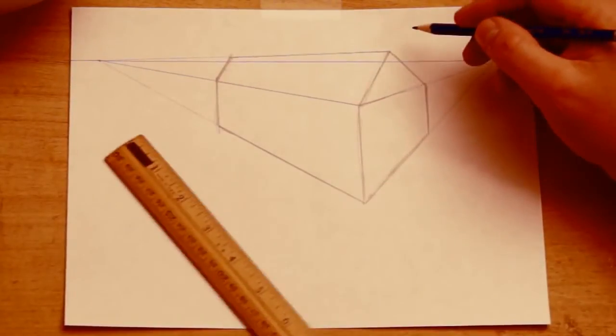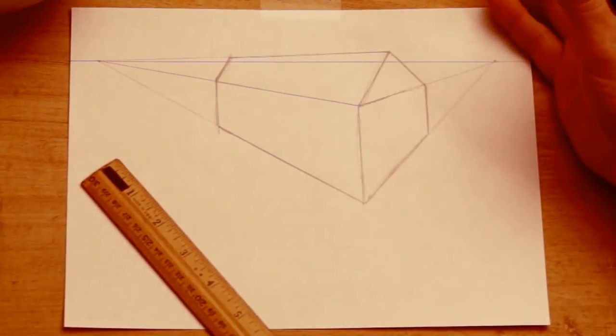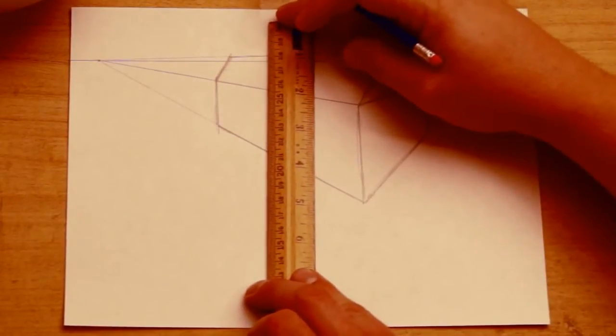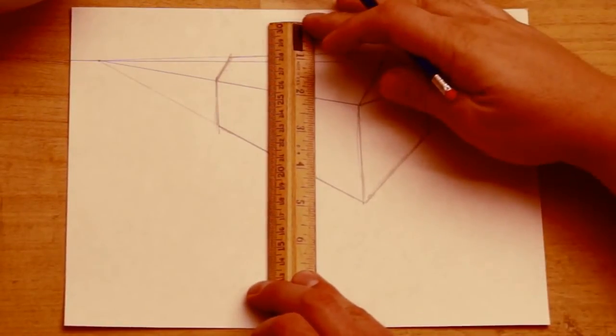Now you can add more of these, but I wanted to give an example of both a door and a window. But you could put more windows on. You could put windows on the front. You could put the door on the side. Whatever you'd like to do.